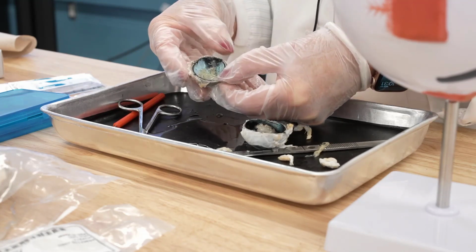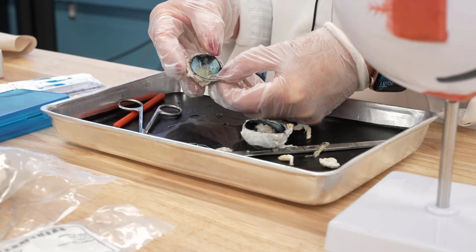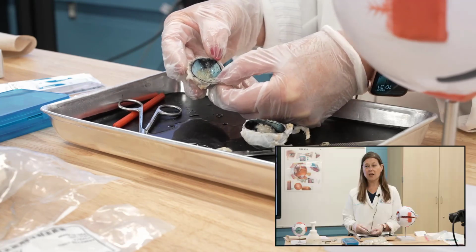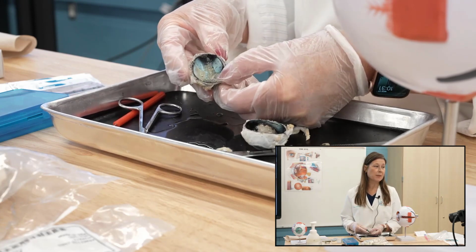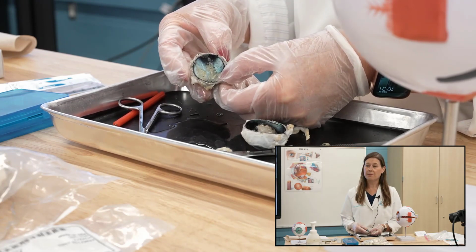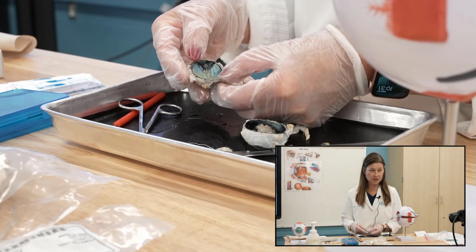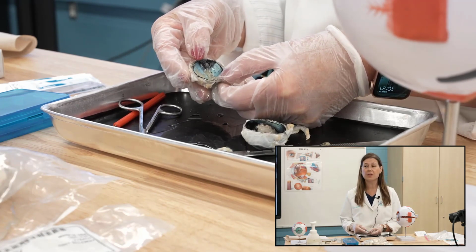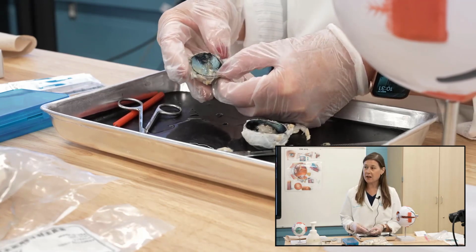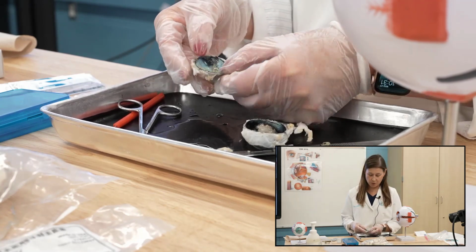It's made up of rods and cones, which are different cells. Cones allow you to see color. And actually 5% of males, boys, have a cone deficiency where they can't see red and green colors very well because their cones aren't developed that way. And rods help for seeing black and white and motion.